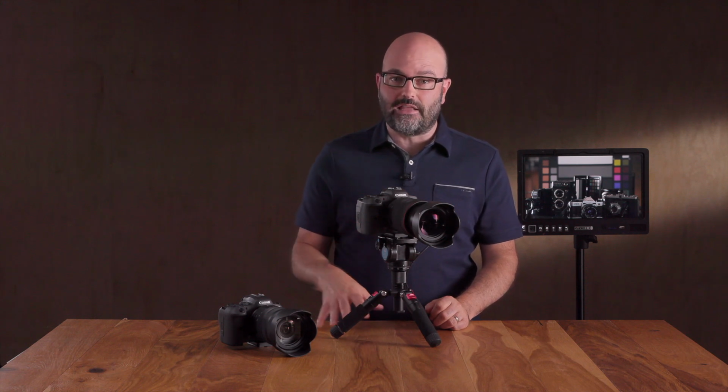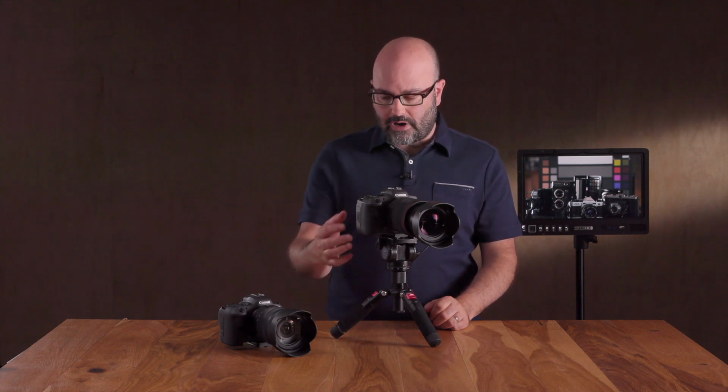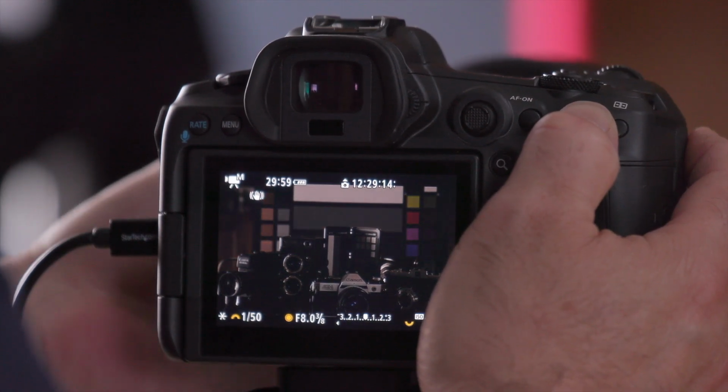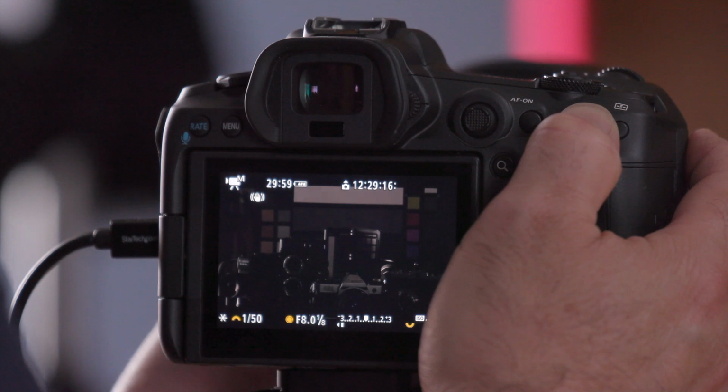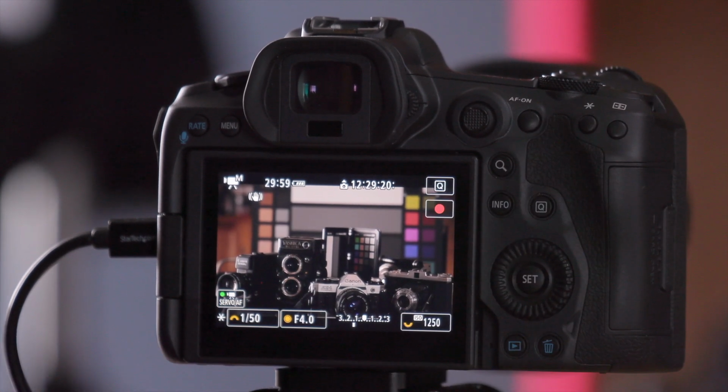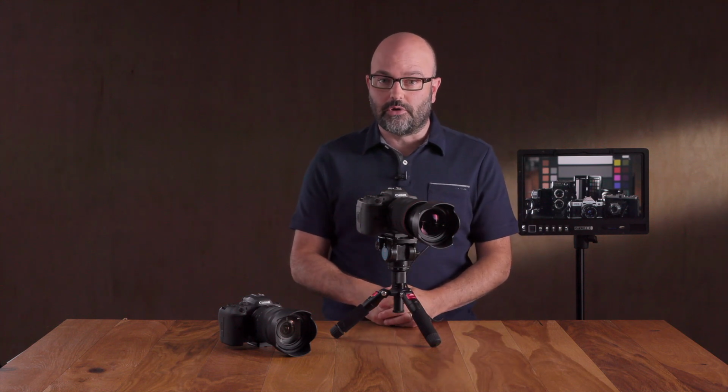So using the control ring with something like that 1/8 stop increment in terms of your aperture can give you very fine control in terms of the exposure of your image, and also allow you to make little adjustments without there being big changes in terms of your image when you're in production.